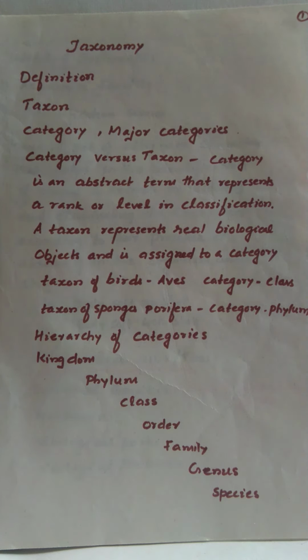Okay. The next is category. So in classification, the organisms that closely resemble one another are placed in a group. The groups which have similarities are combined together into larger groups, and again these larger groups into still larger groups. Such various grouping levels are called categories.